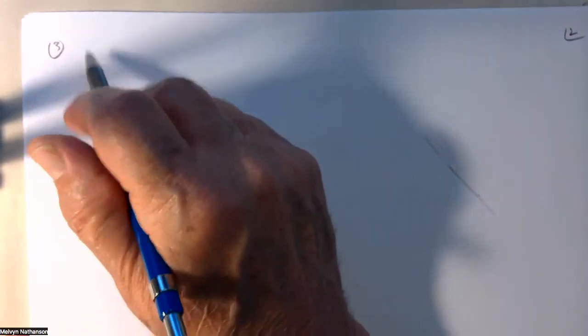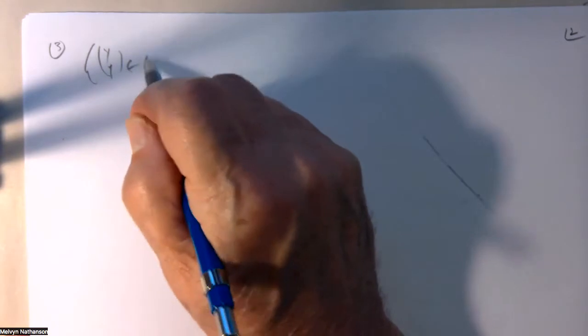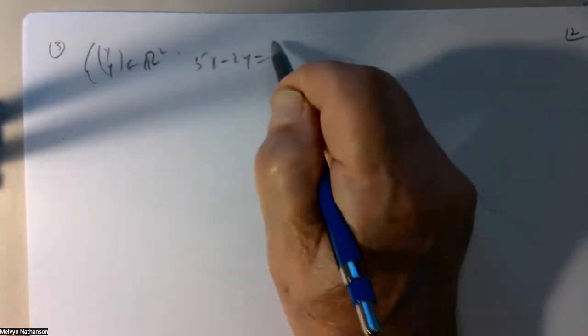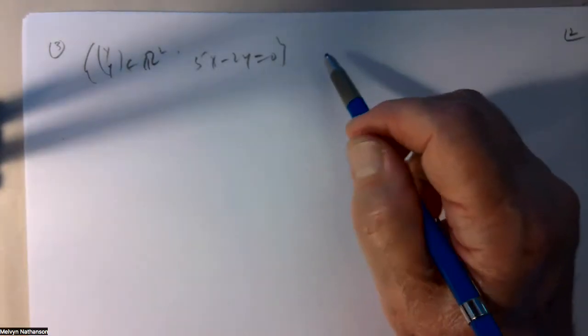Problem 3 is just to draw another vector subspace, an affine subspace. Sorry, problem 3. So if we're looking at the set of all x, y, such that 5x minus 2y equals 0, again, there are lots of ways to do this. They all come down to the same thing.